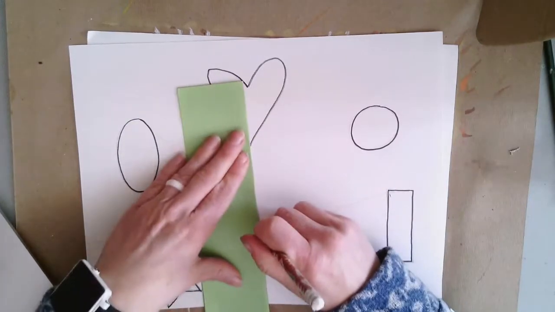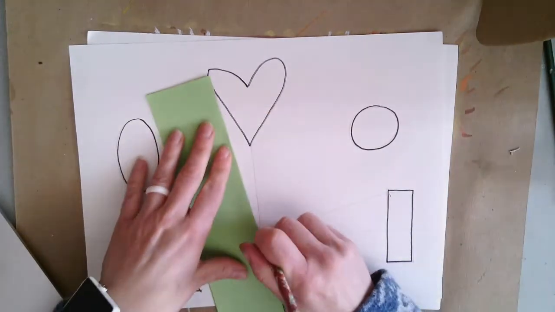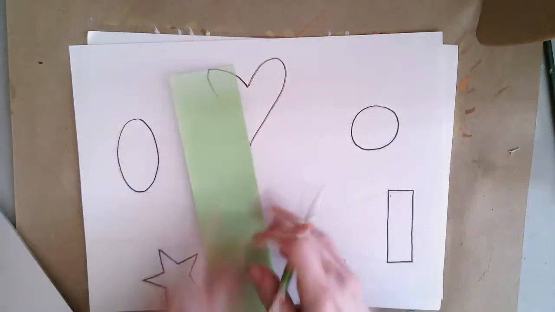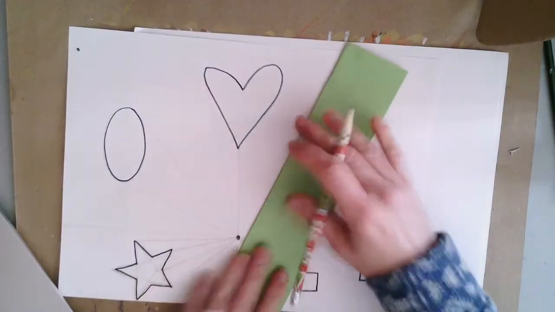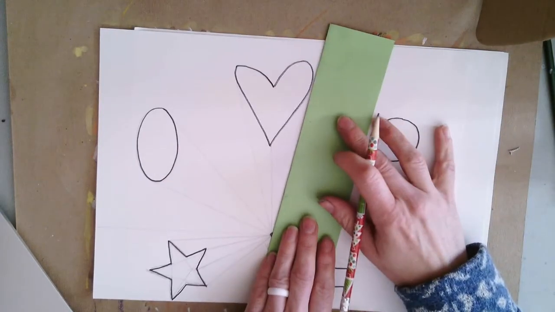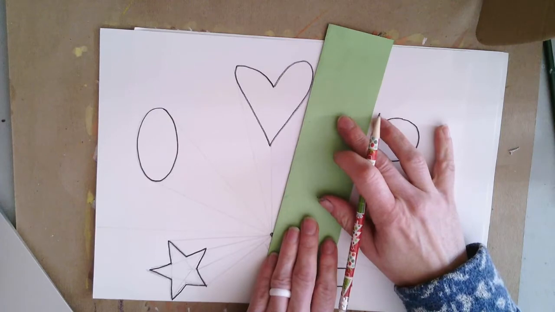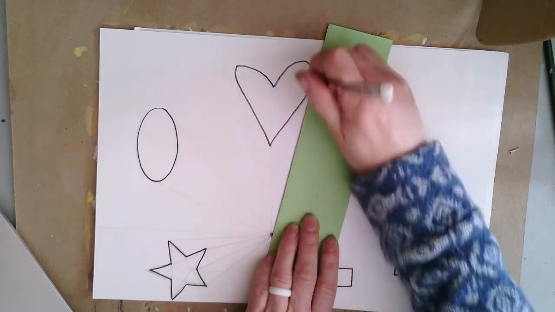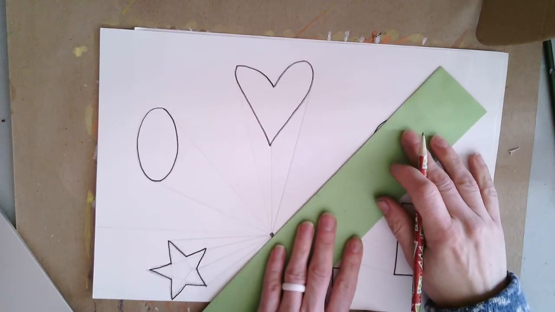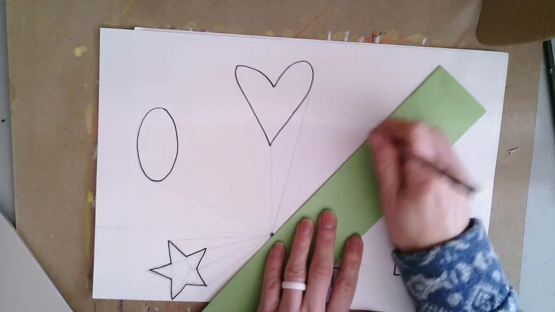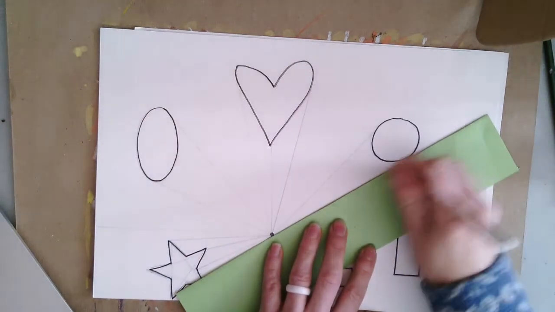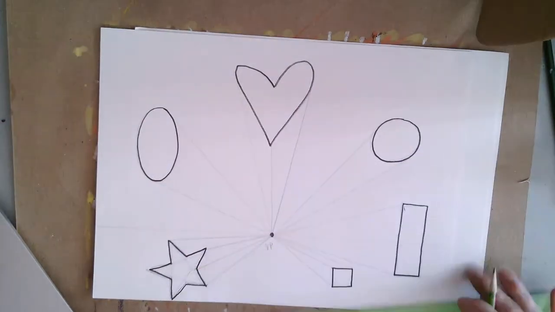For objects like the oval and the heart, each of these are a little bit more challenging. You're going to be looking for the edge of the heart to go to the vanishing point. So as you watch this, I'll line up that straight edge to the edge of the heart and connect it to the vanishing point. Same with the circle. Find the edge of the circle, connect that to the vanishing point. The edge of this side of the circle, connect it to the vanishing point.